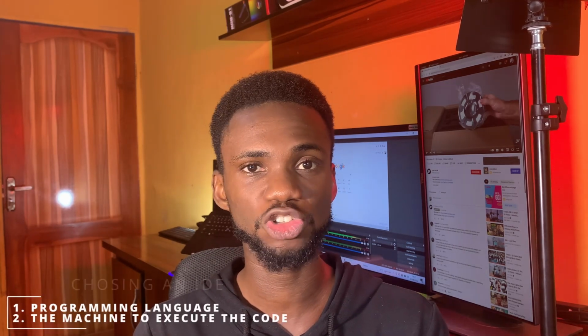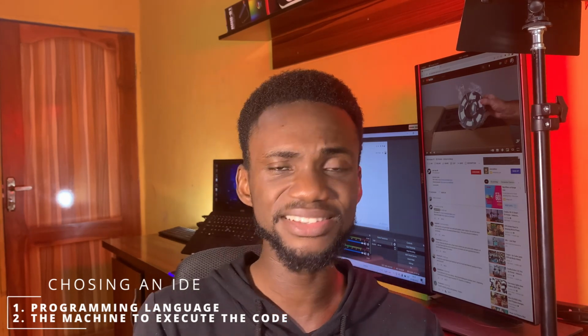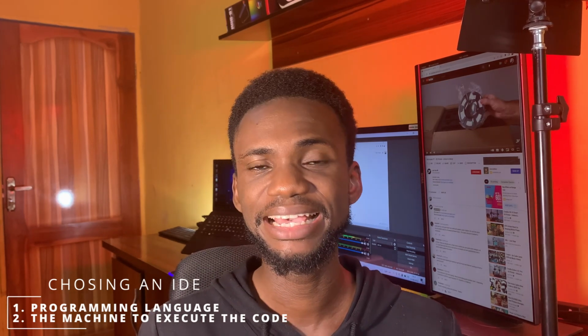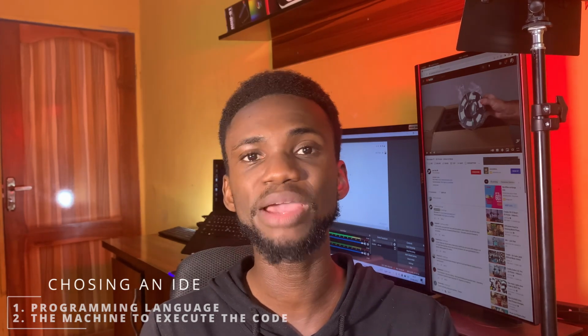Now, there are two main things that determine which IDE you should use. So the first thing is the programming language you want to code in. So you have to be sure that the IDE you are selecting supports the programming language. The second thing you need to consider is the kind of machine you are creating the code for. Now, what do I mean by this?